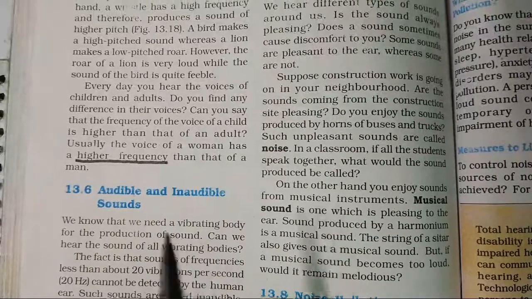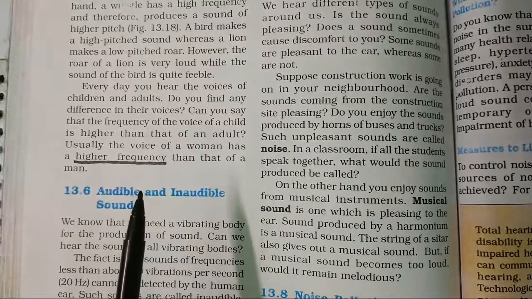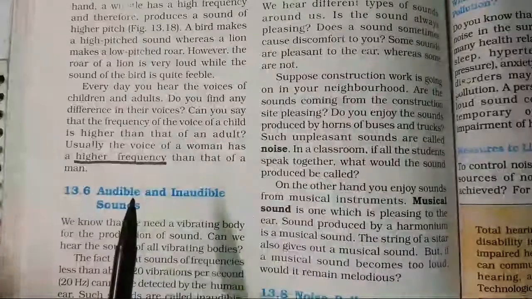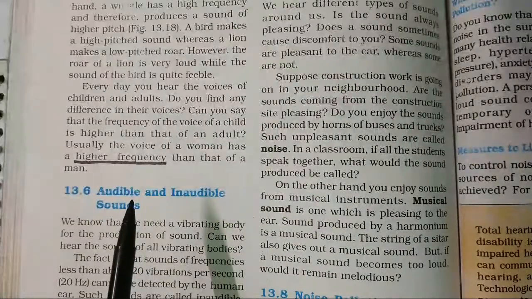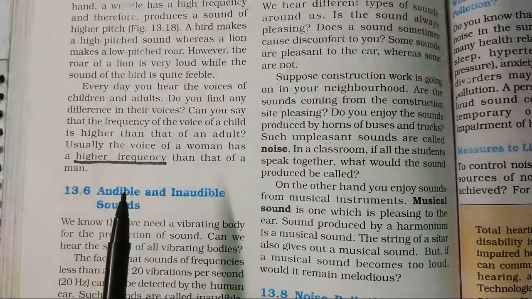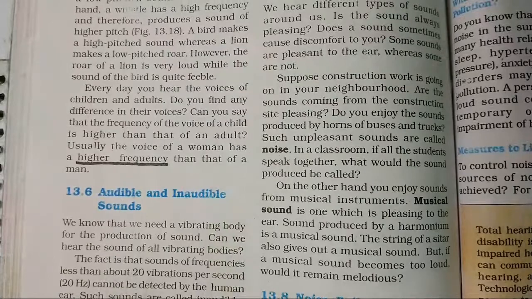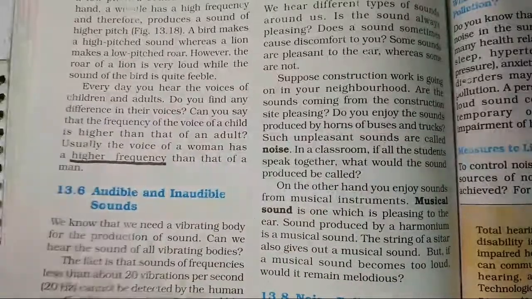Voice changing means that the voice of the men or boys becomes heavy. So till they reach the age of adolescence, their voice is different. And why is it different? We read in this chapter that it depends on the voice box.